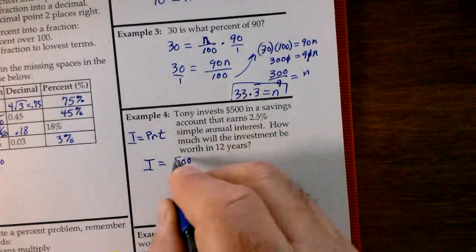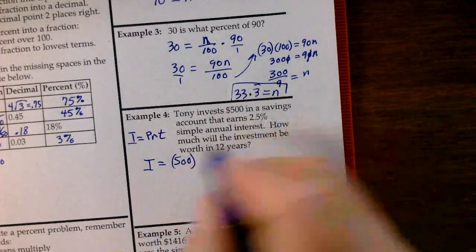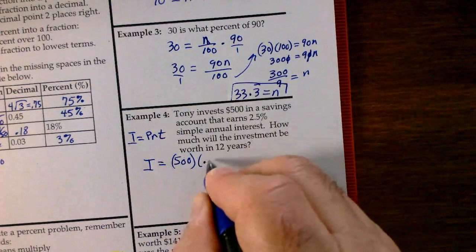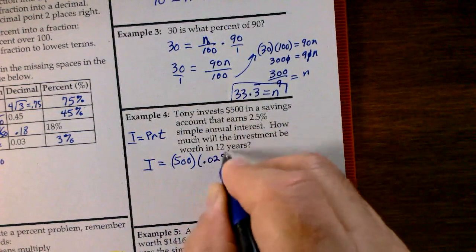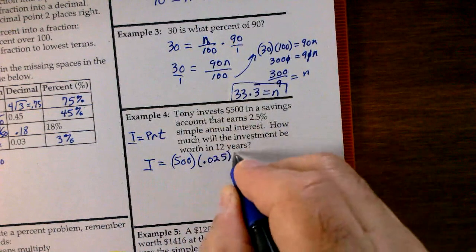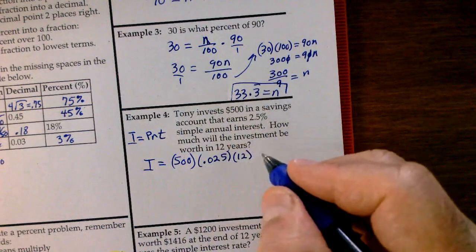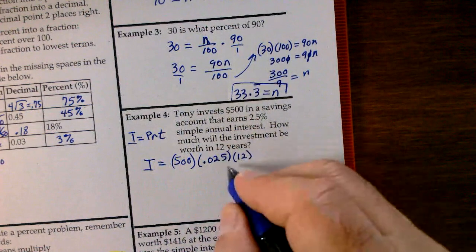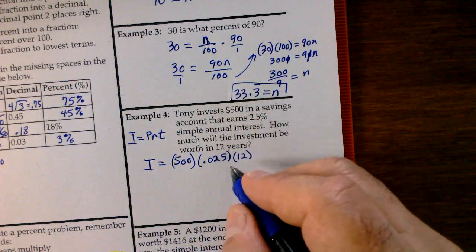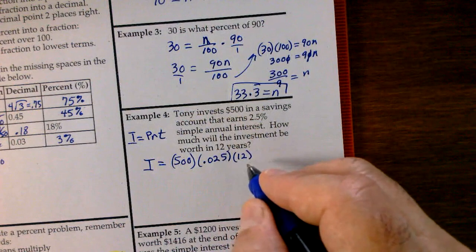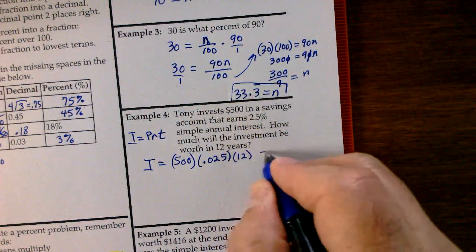500. The interest rate R is 2.5%. I have to put that in a decimal, 0.025, and then for 12 years. Now, to make a long story short, 500 times 0.025 times 12 is going to be a total of 150.